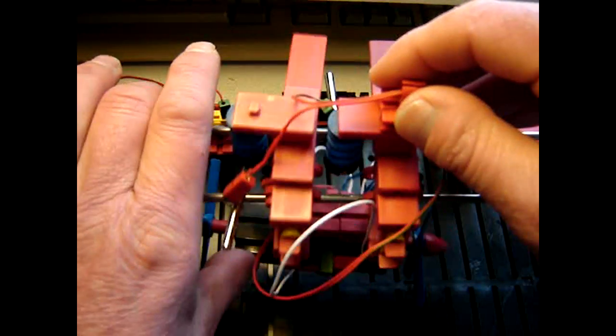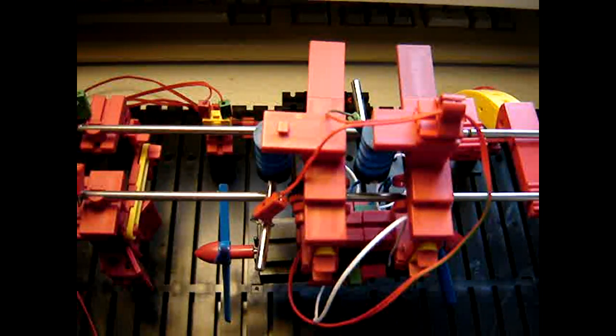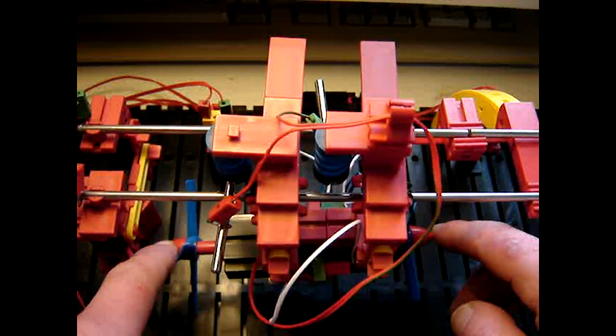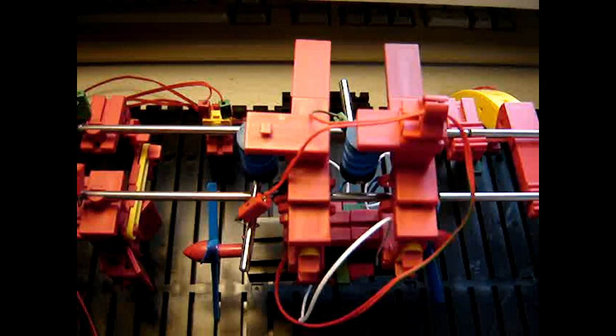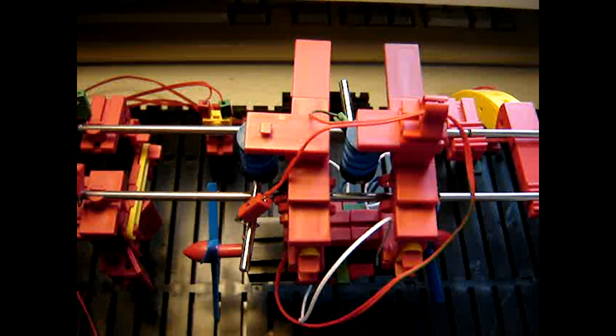The problem still is that it runs faster in one direction than in the other, and that is not supposed to be, because the propellers are in the same direction, in opposite direction, which means that they should go the same way.